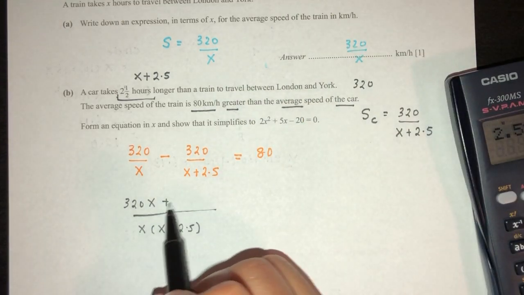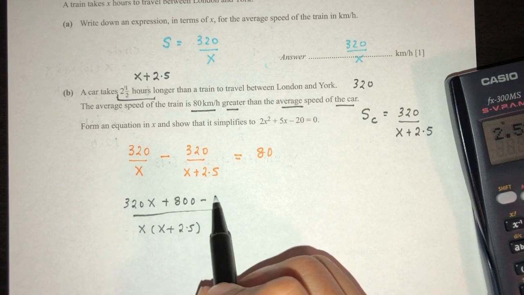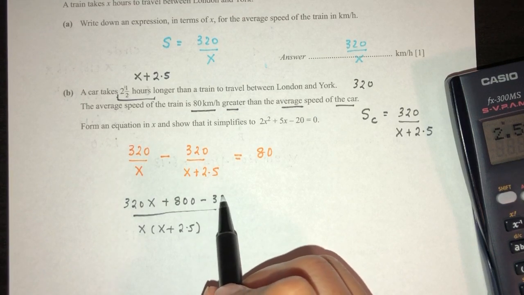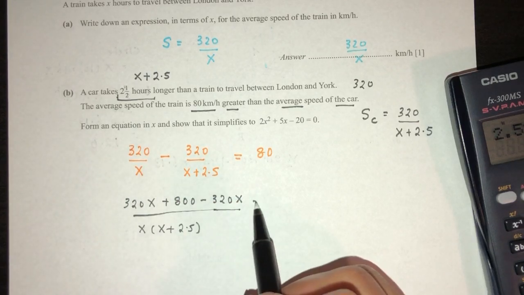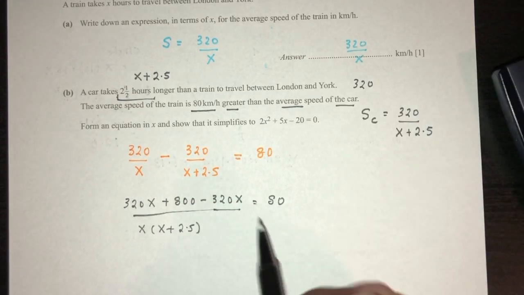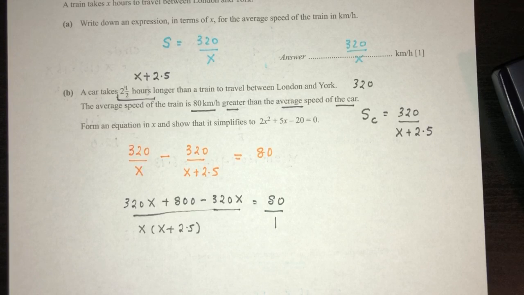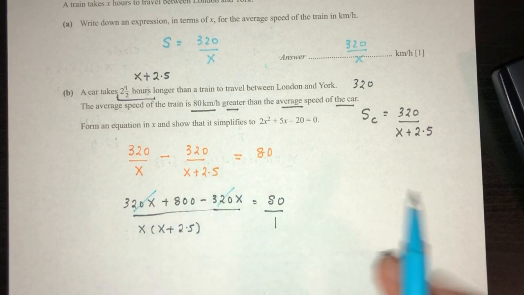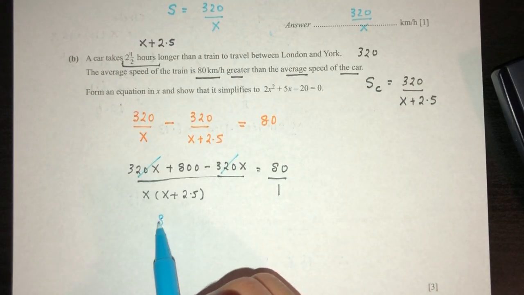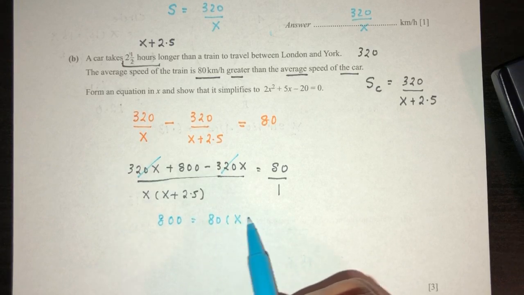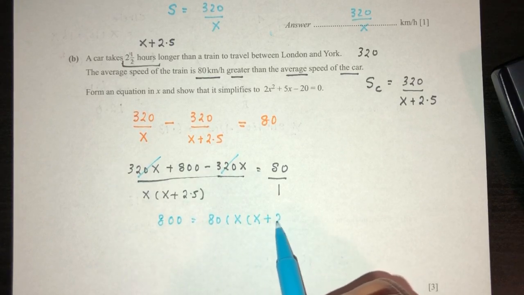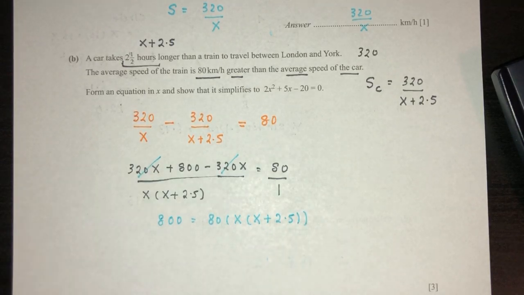That will be plus 800 minus 320x by cross multiplying. It is equal to 80. Now we again simplify and cross multiply. So these two will cancel out. So you will have 800 is equal to 80 times x times x plus 2.5.